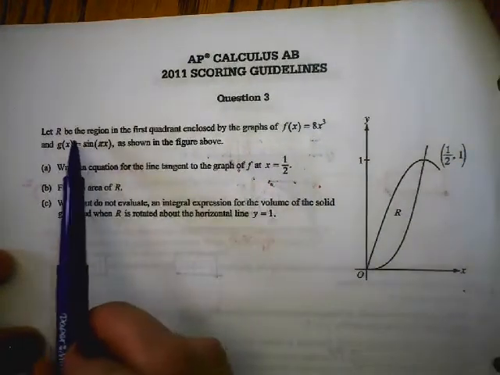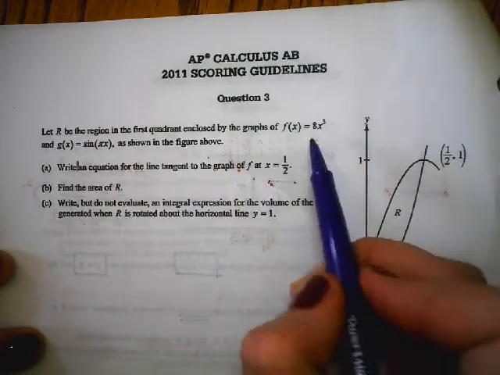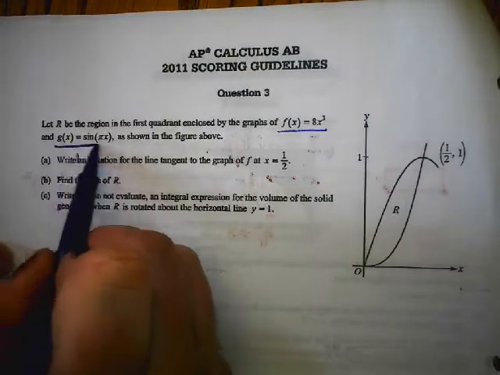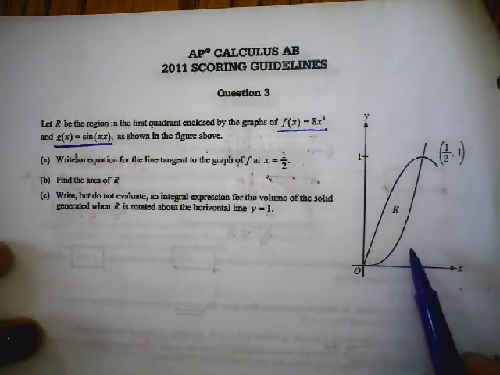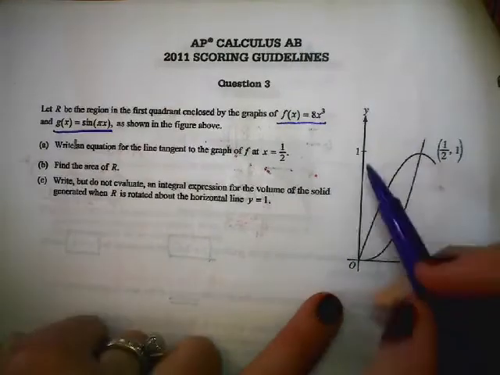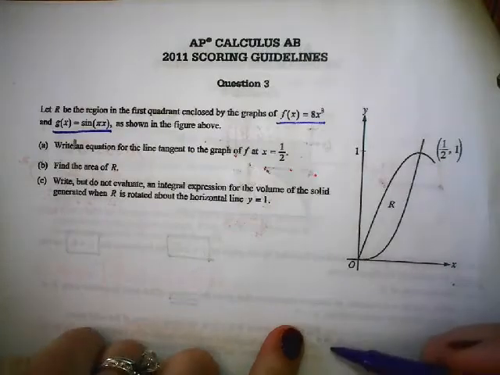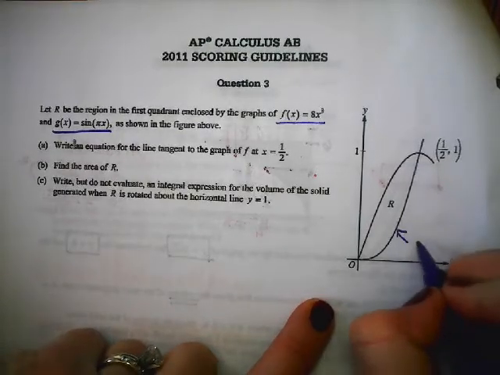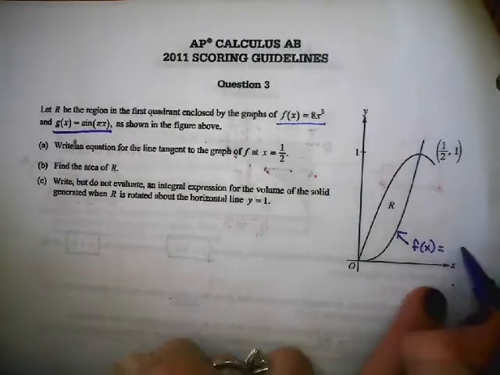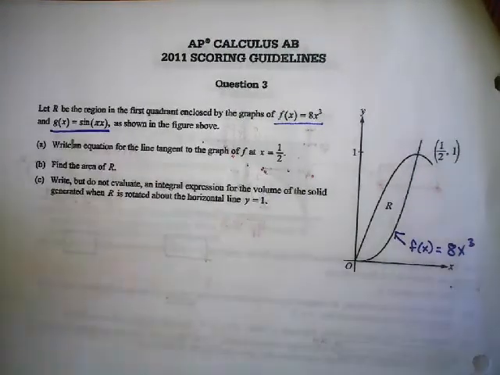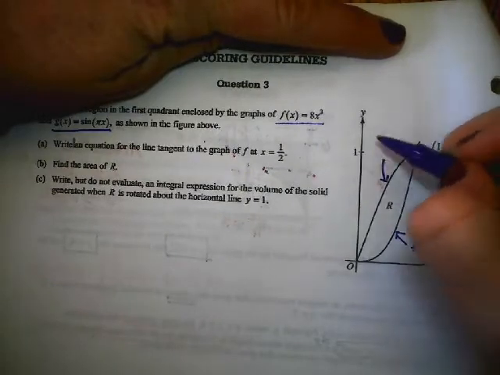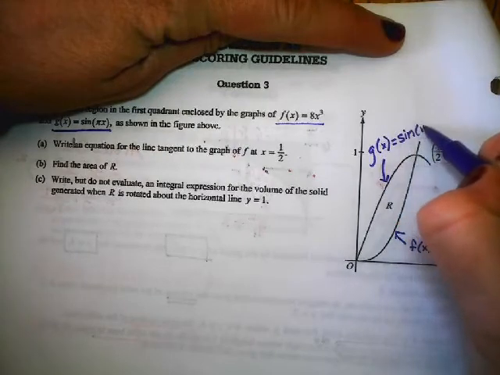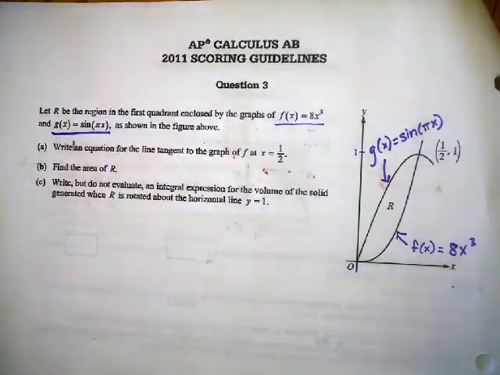So the problem says, let R be the region in the first quadrant enclosed by f of x, which is 8x cubed, and g of x, which is the sine of pi x. Let's first determine which one is which. On this graph, I know that an x cubed kind of curves up like this. So this bottom graph must be f of x, which was 8x cubed, leaving the top curve to be g of x, the sine of pi x. So I'm just labeling those so that I know which one is which.